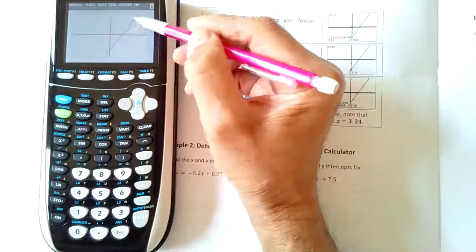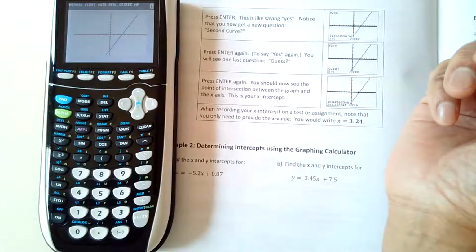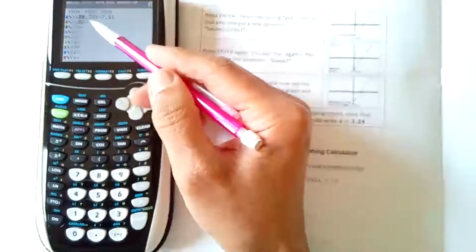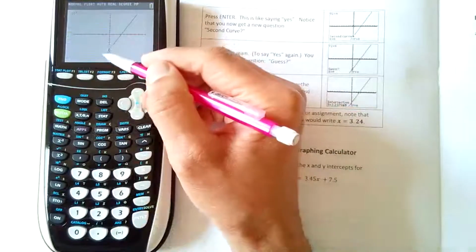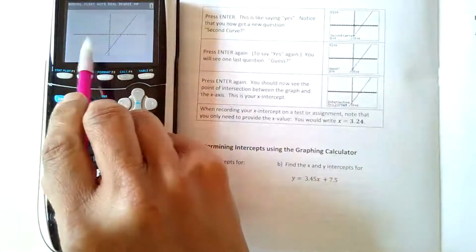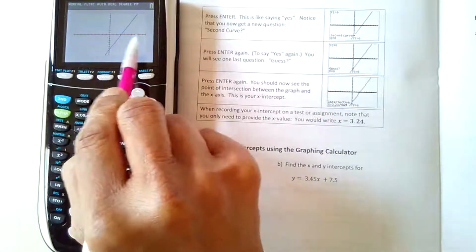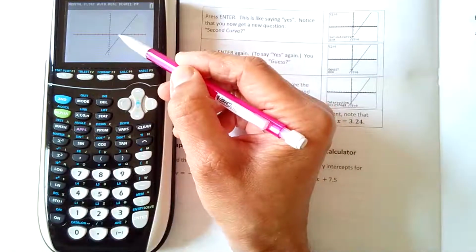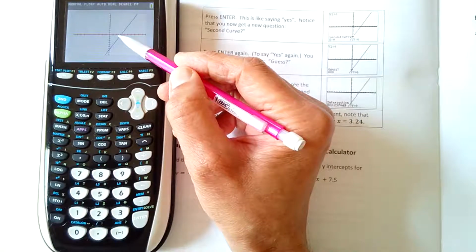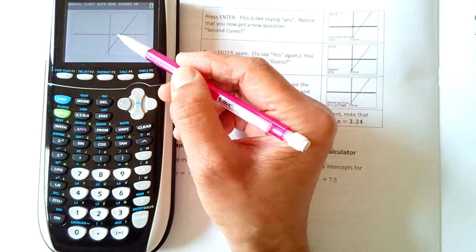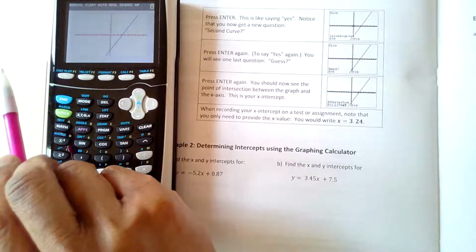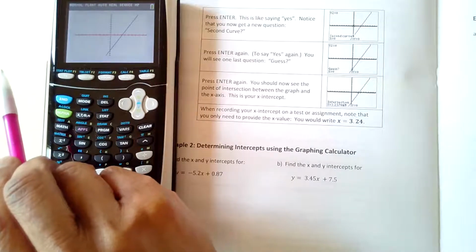Because what you're doing now, here's your first line, y equals 2.32x minus 7.5. This is the equation here. But I also enter another equation, y equals 0, which in this calculator is the red line. I want to find where these two lines meet or intersect. That will give me my x-intercept. So by finding where these two lines intersect, you're actually finding the x-intercept.